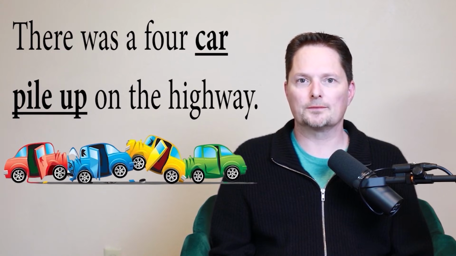That's a 4-car pileup. Remember, we don't say a 4 cars pileup because the word car here is an adjective before a noun. We have to use it in the singular form. We cannot put an S on it. We cannot make it plural. There was a 4-car pileup on the highway today. Let's practice. Was there a 4-car pileup on the highway today? That's right, there was a 4-car pileup on the highway today. The traffic was horrible.